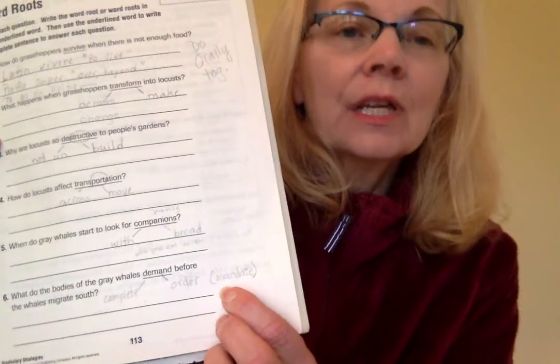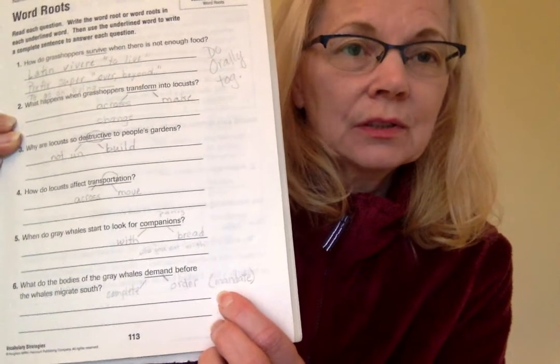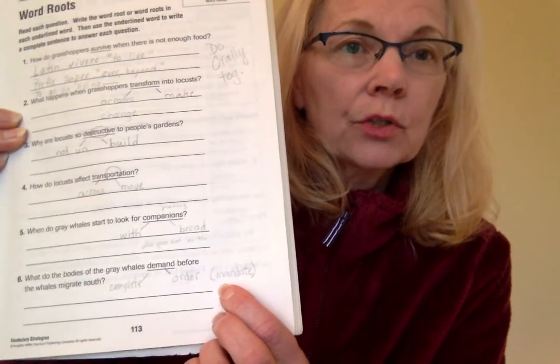Number 6, what do the bodies of the gray whales demand before the whales migrate south? Okay, so they're up north and they need something before they can move, their bodies are telling them something. To demand means a complete order. Mand, like right now it is mandatory for people to stay home from school. You're not allowed to go to school.